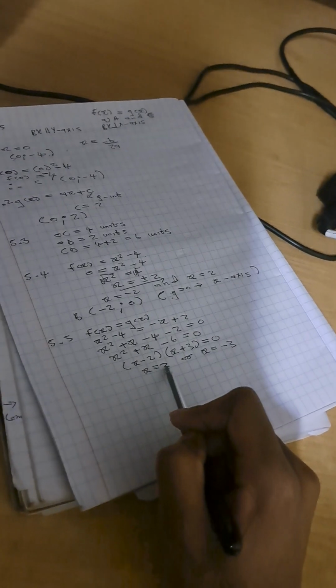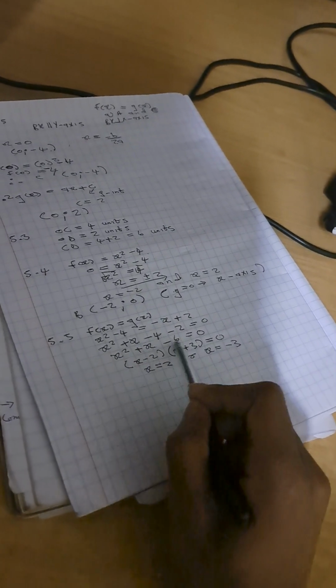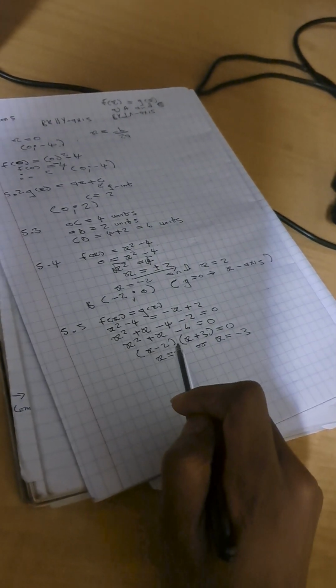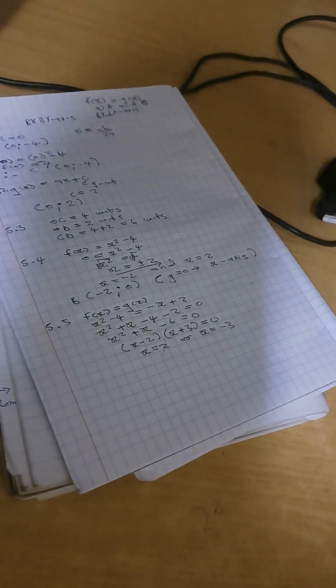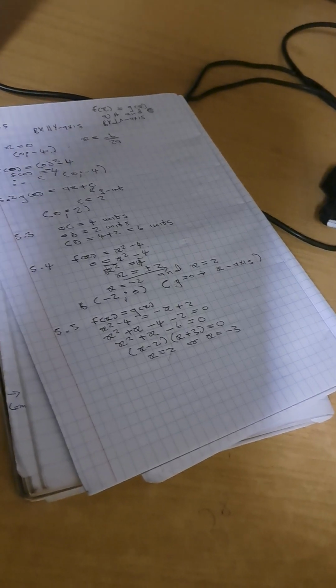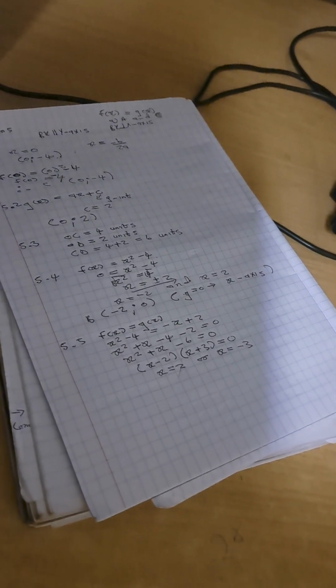So if you plug in 2 in this equation, you'll get 0. If you plug in -3 in this equation, you'll get 0. If you do not get 0, your answer is wrong. Just know you did something terribly wrong. You get the picture, right? So anyway, that is correct.